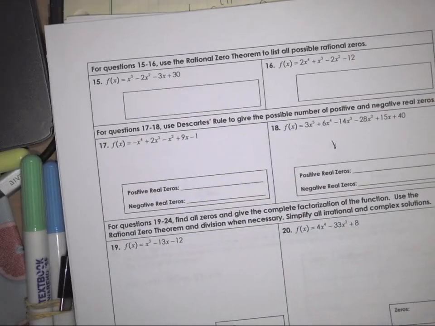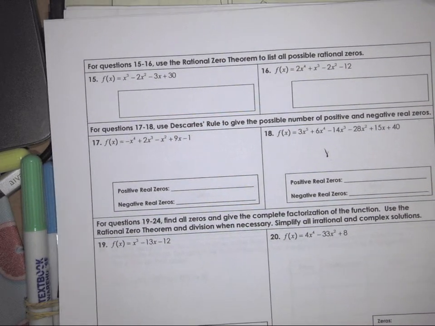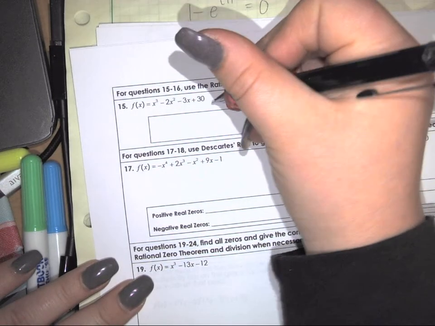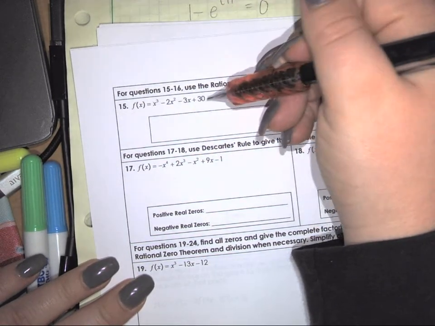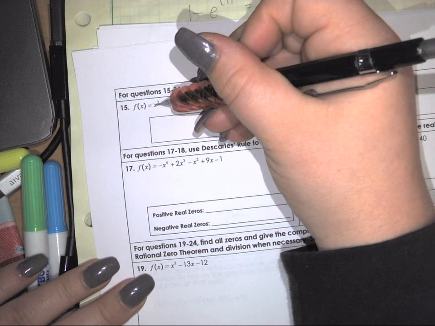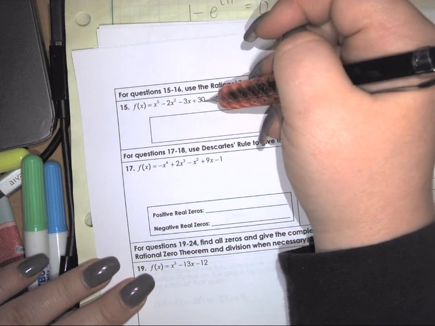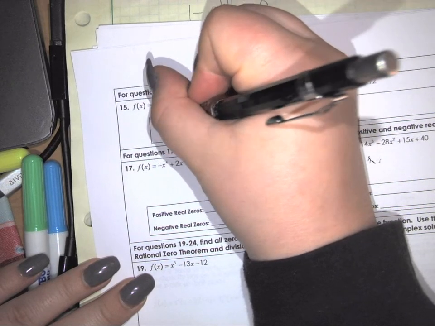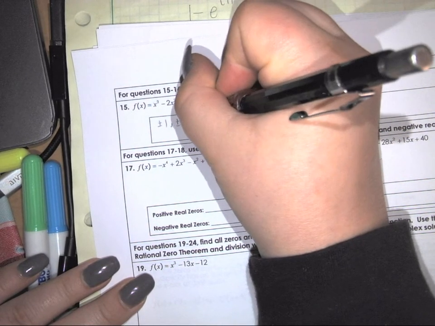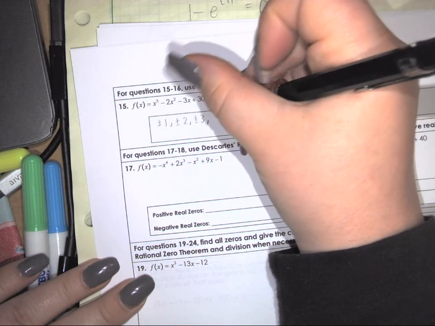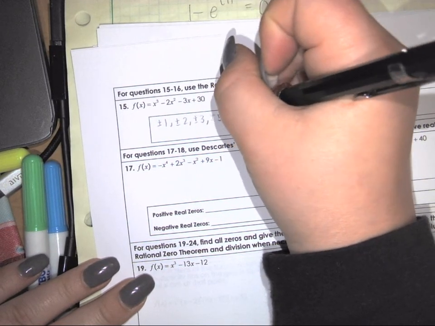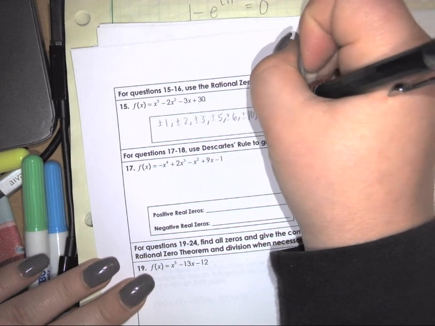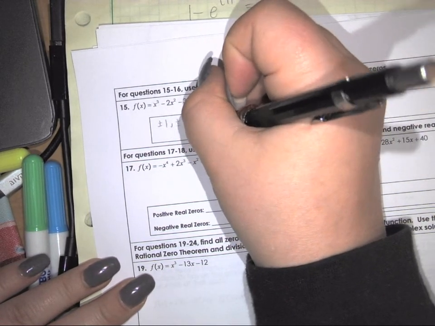15. It says use the rational zero theorem to list all possible rational zeros. So remember, it's factors of this number over factors of this. Since this is just 1, it's all the factors of this over 1. So 30 has plus or minus 1, plus or minus 2, plus or minus 3. It's not divisible by 4, but it's divisible by 5, divisible by 6, then 10, 15, and then 30.